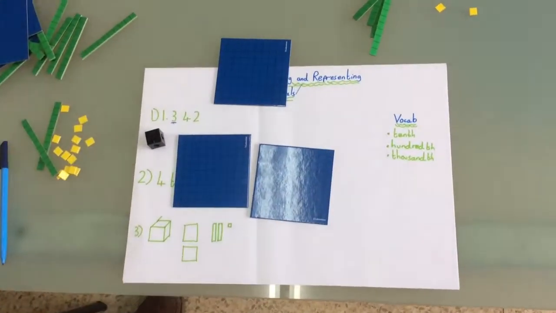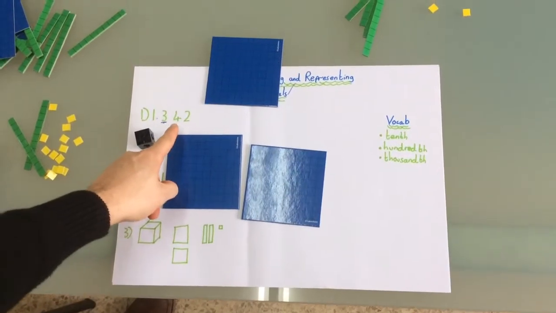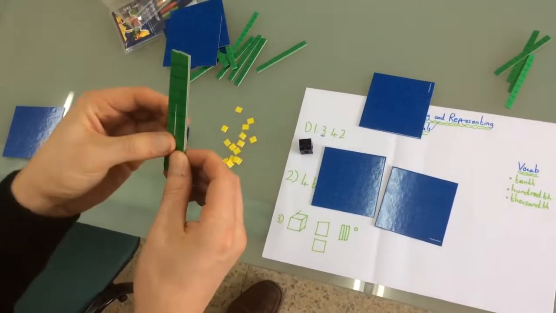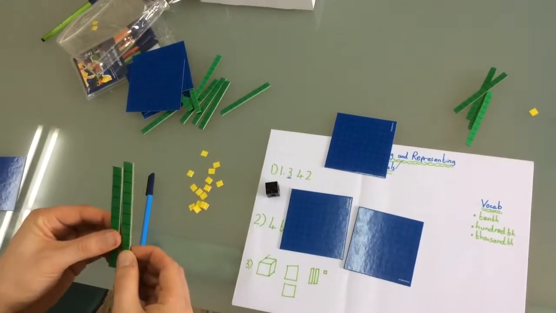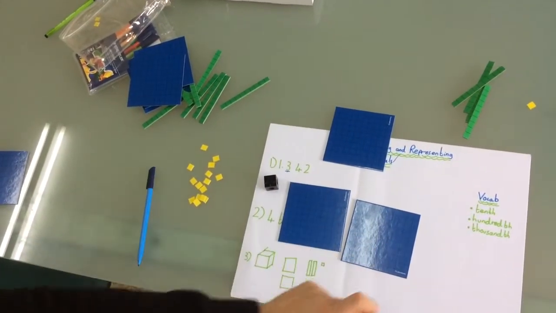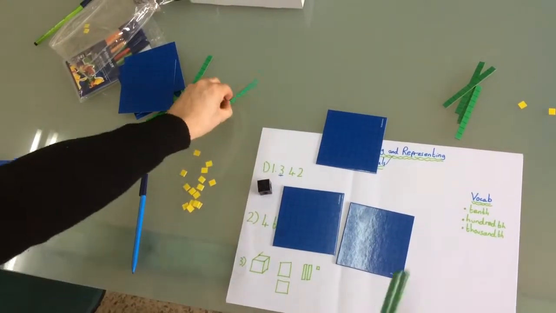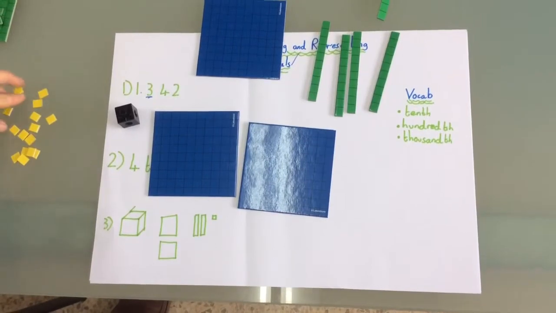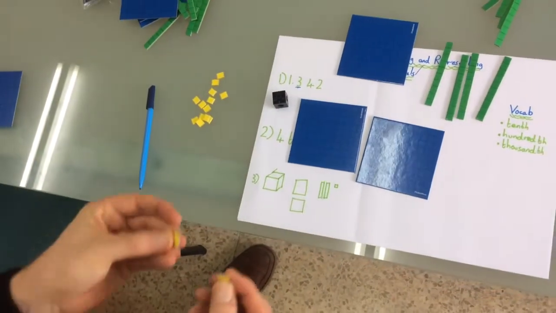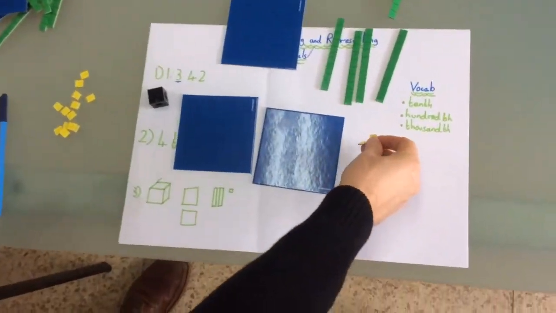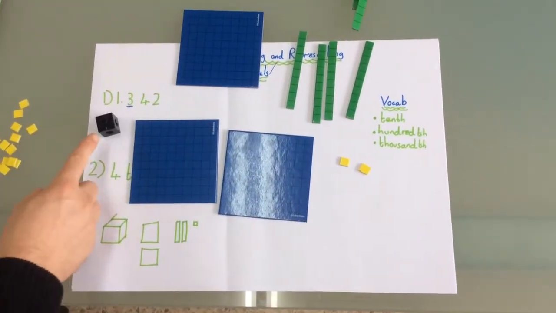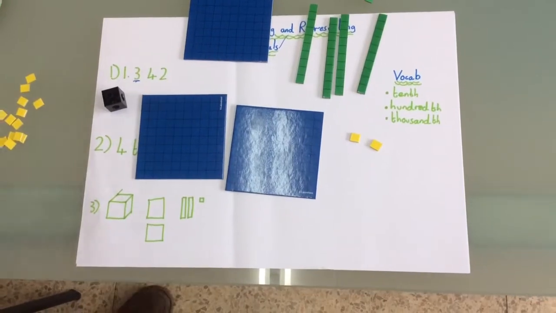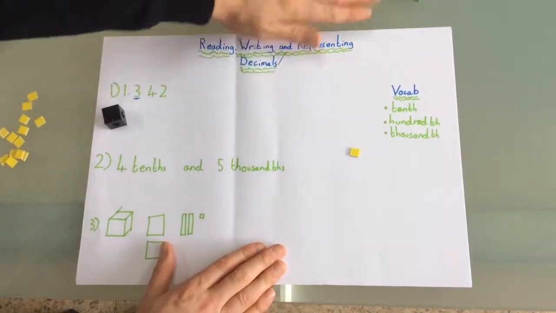So there they are. Now here I've got 4 hundredths. And I'm going to use these to represent hundredths. There's 1 hundredth. And if I had 10 of them, I would have a tenth. But here I only have 4. So there we are. And then I have 2 thousandths. Here they are. Here are my 2 thousandths. So my number is 1.342.